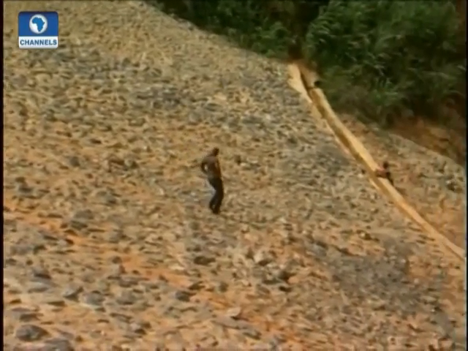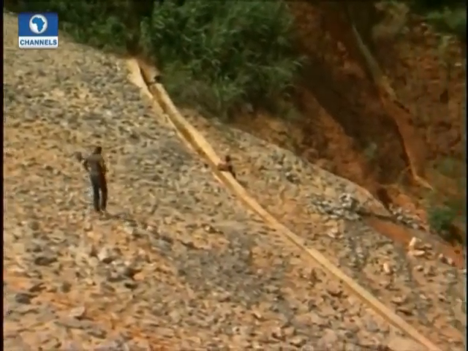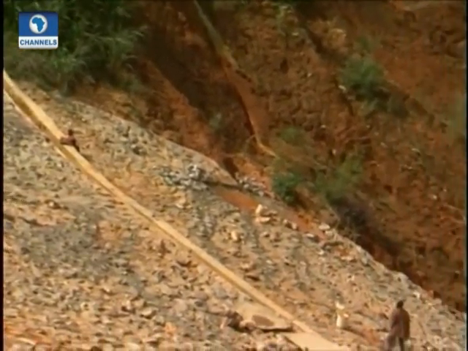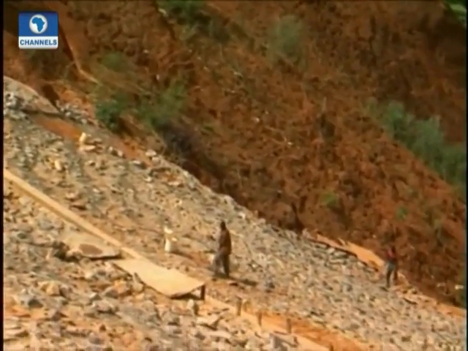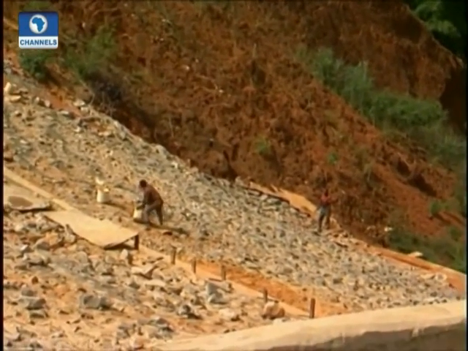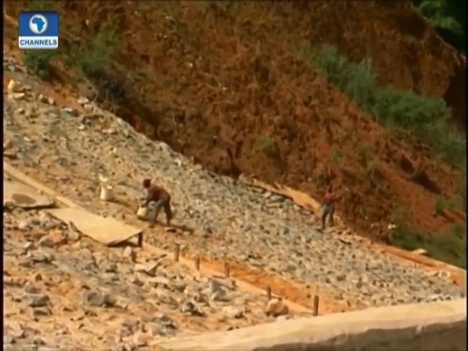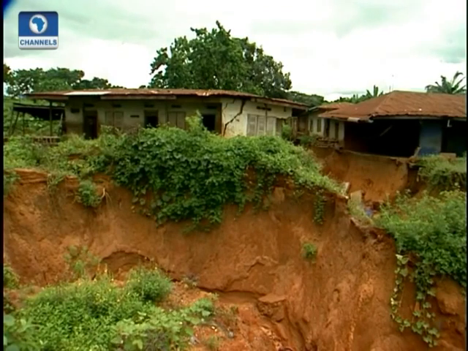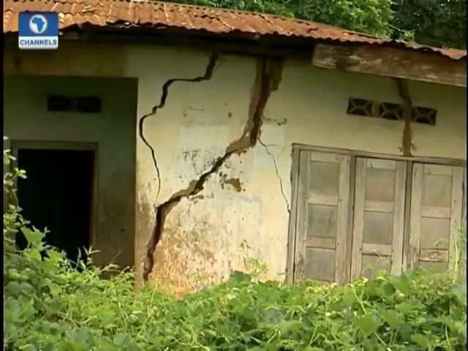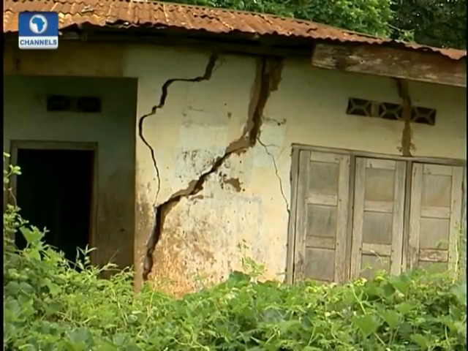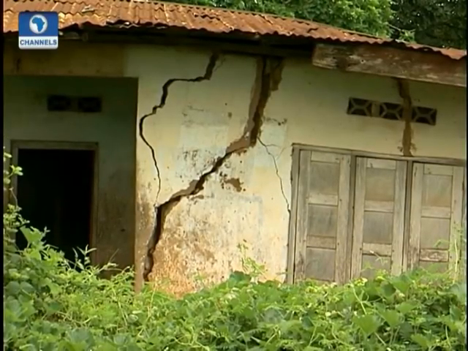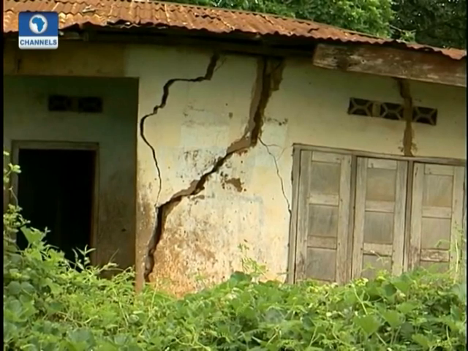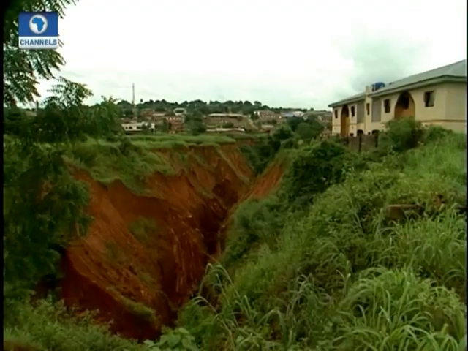Seeing the magnitude of what needs to be done, there has been a clarion call for a huge engineering project to curb the menace. The governments from erosion-prone states are appealing for federal funding. But help is on the way. The federal government, in conjunction with the World Bank, has concluded plans to phase out gully erosion in the vulnerable states within 8 years through watershed management strategy.